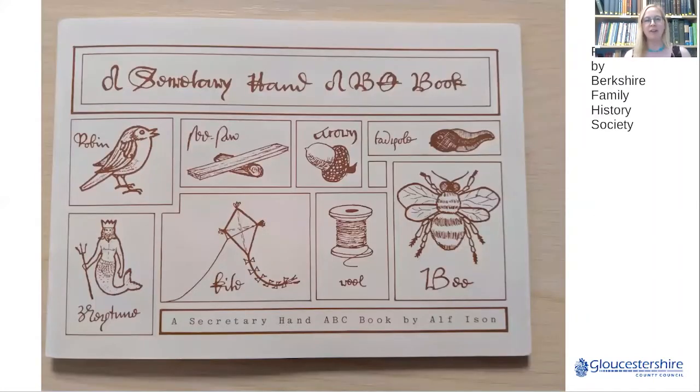Okay. Right, so this is the book I was showing you before. This is a Secretary Hand ABC book, and it was published by the Berkshire Family History Society. It's a really good beginner's guide, as I said, in how to read secretary hand, not least because it's got these lovely pictures of animals and things and how they would have spelt those at the time.